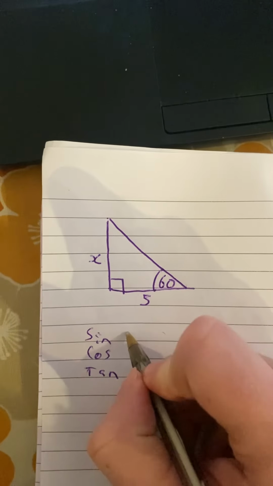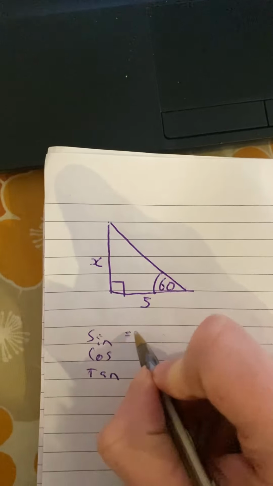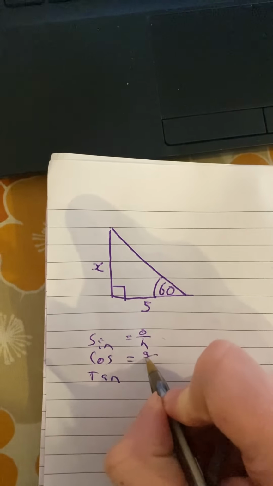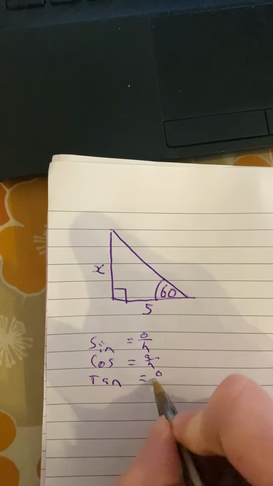So I'm going to fill in first. I know that sine is opposite over hypotenuse. I know cos is adjacent over hypotenuse. I know tan is opposite over adjacent.